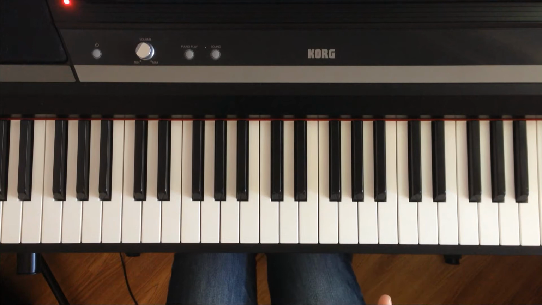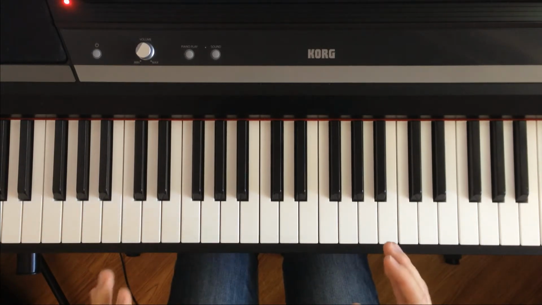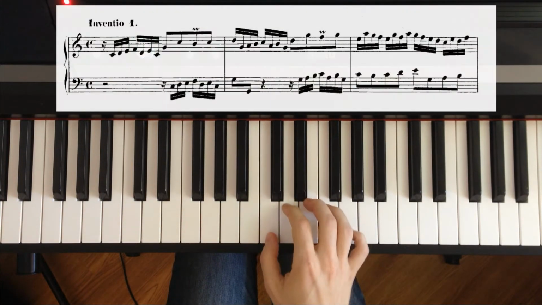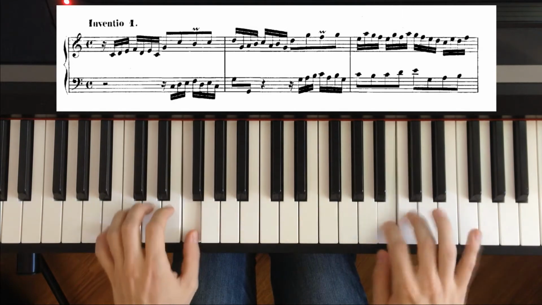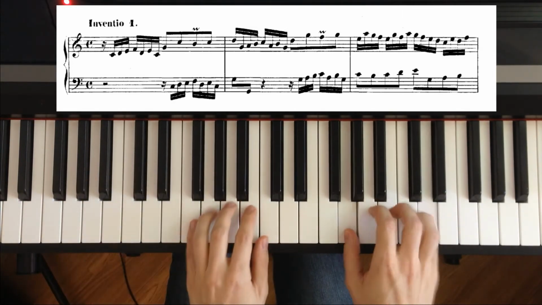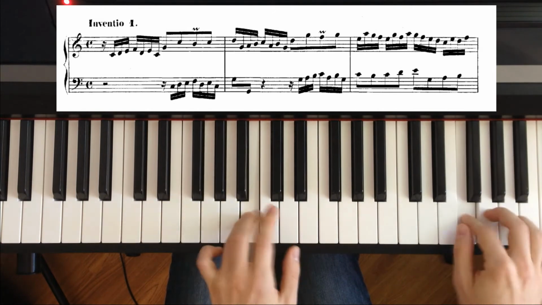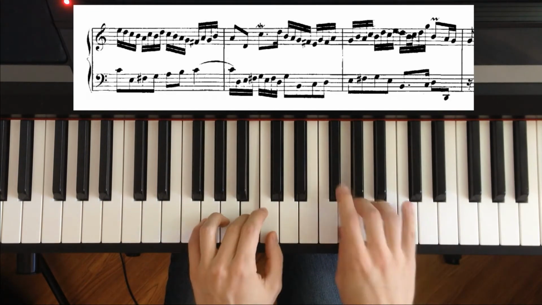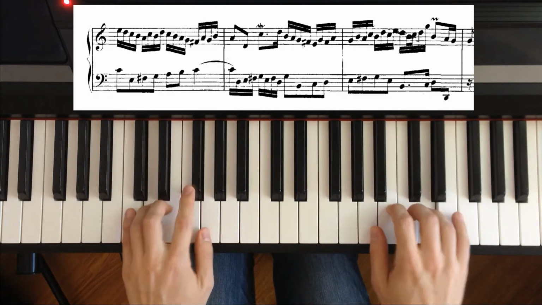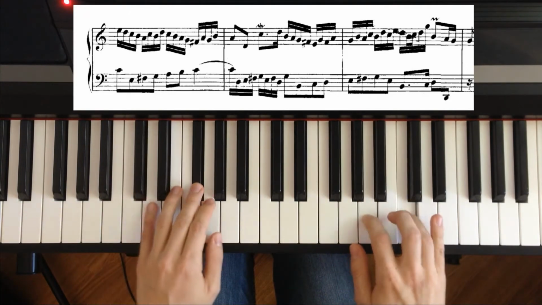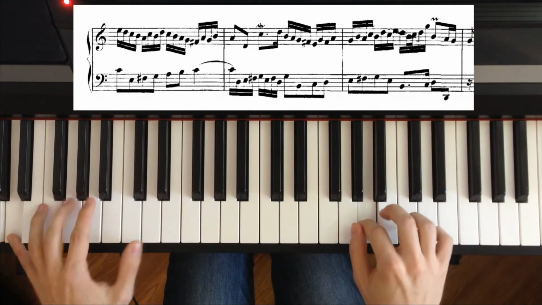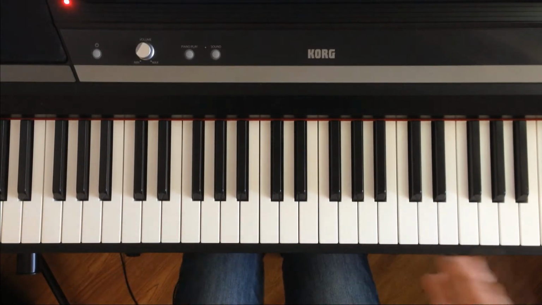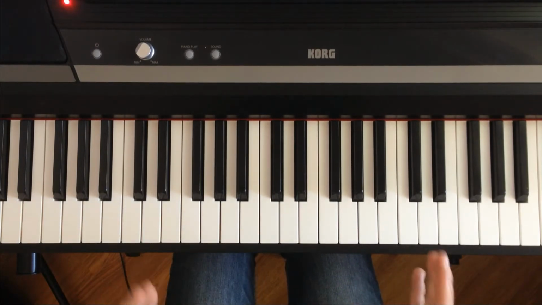Let me just play you the opening of one so you can hear what they sound like. This is the start of Bach's Invention in C major BWV 772. So you can hear the counterpoint there and the independent nature of the voices.